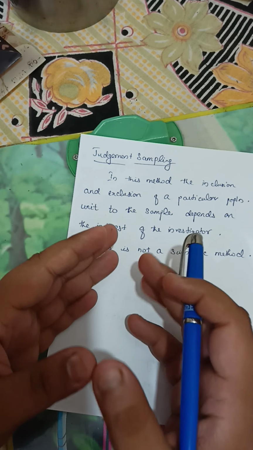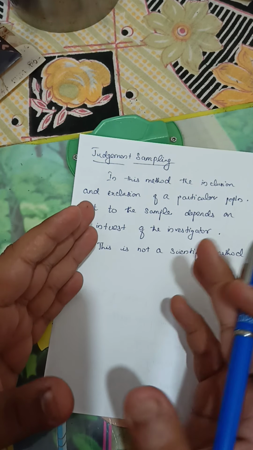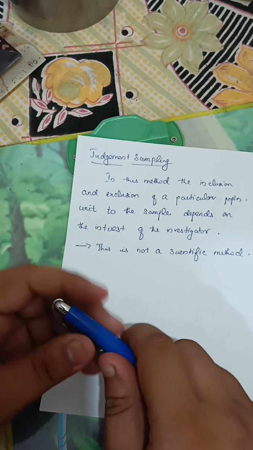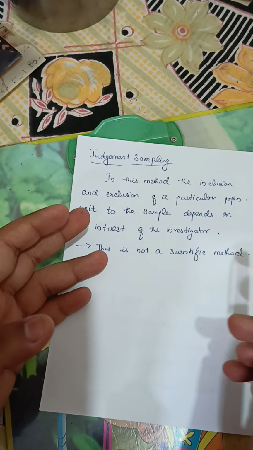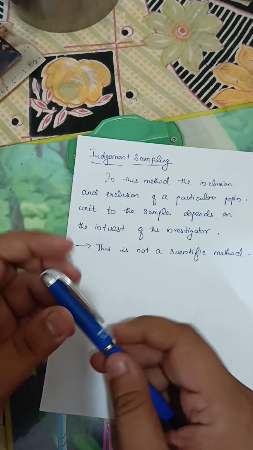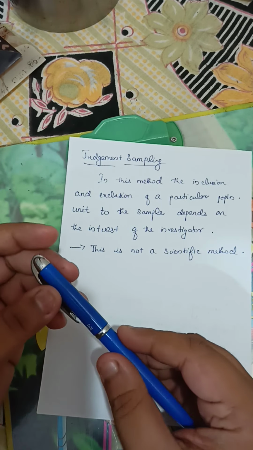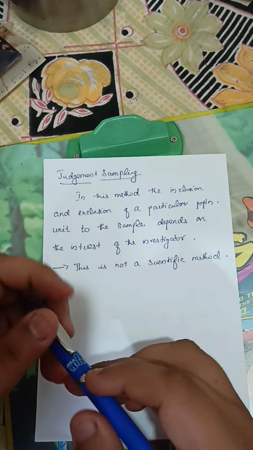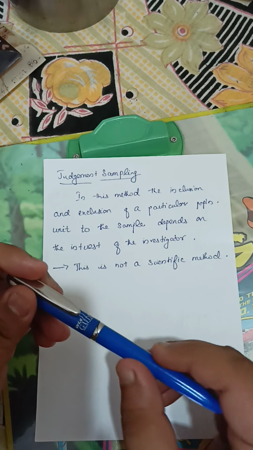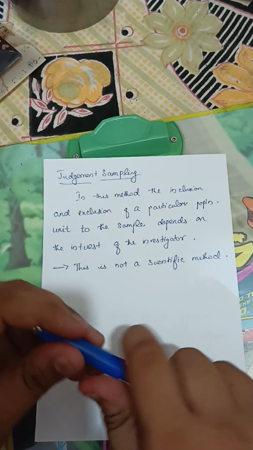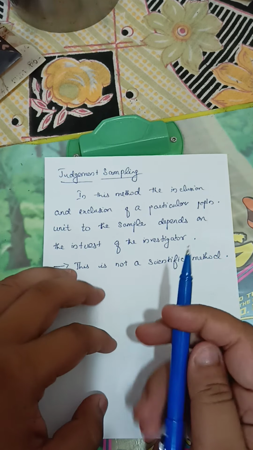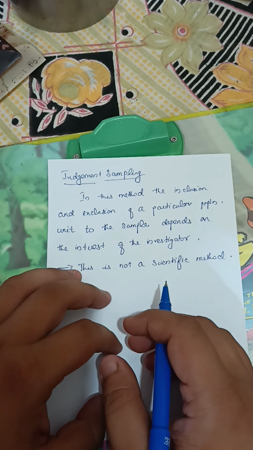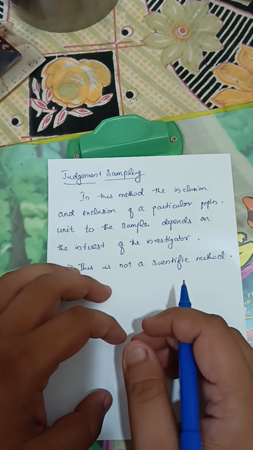In most cases one party will have a majority, and based on that you can collect the information from those candidates who belong to that particular category. So judgment sampling is not a scientific method, but in some situations we can use it, and I have given the example of pre-election surveys.